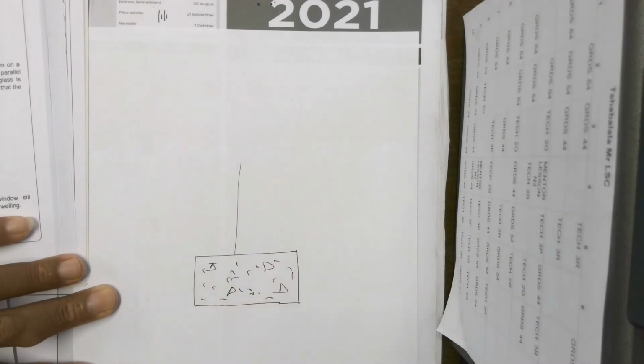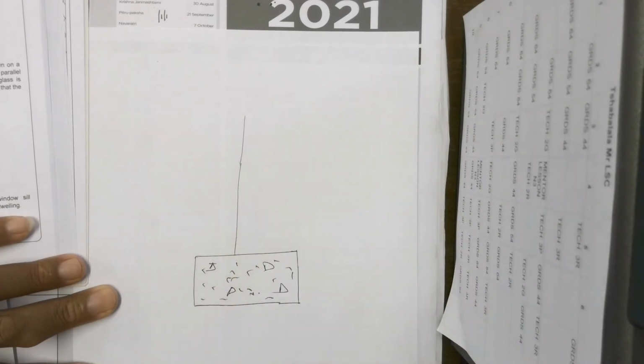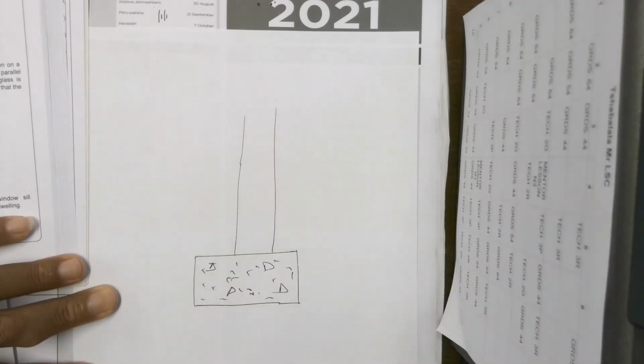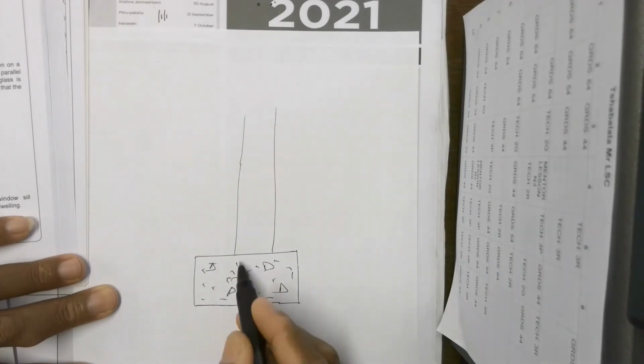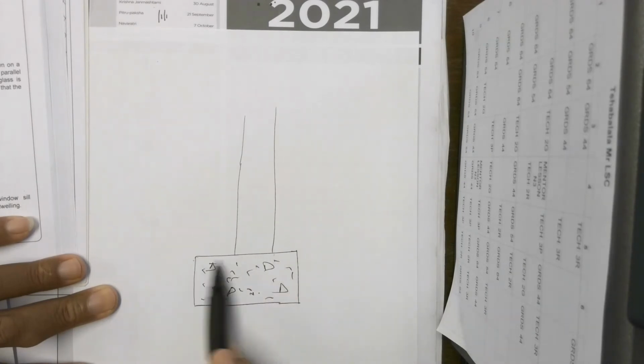They don't tell me the height, so I just draw a construction line going up, and another construction line going up. Now one may ask where I place this. This wall must be placed at the center of this foundation.